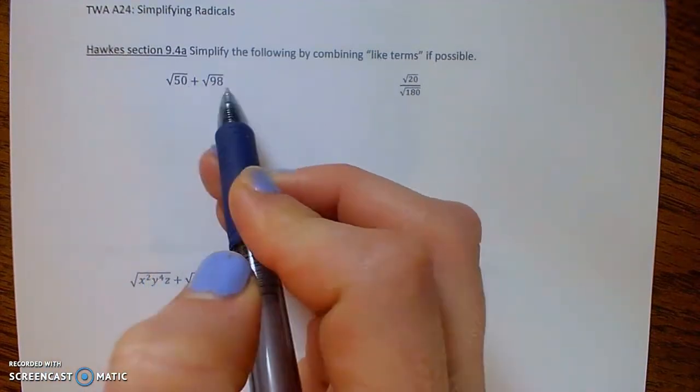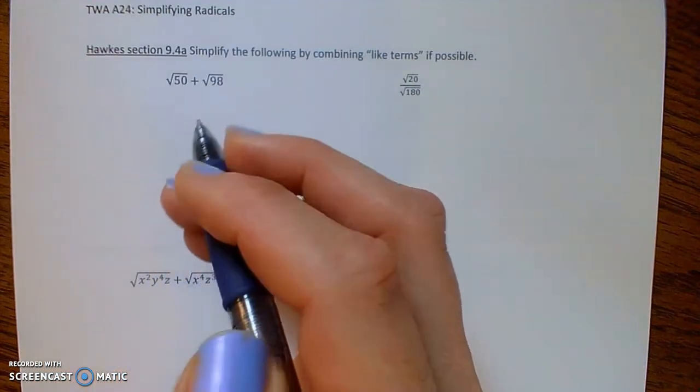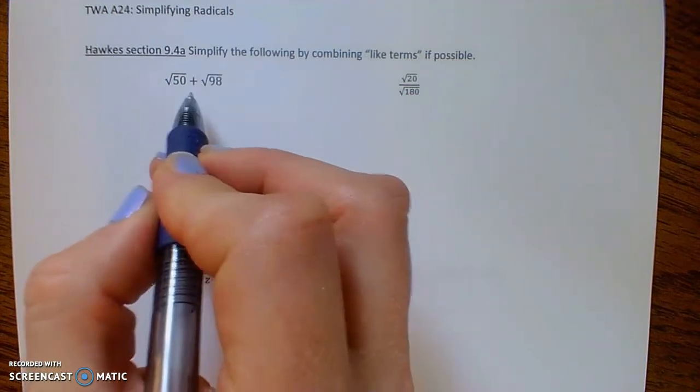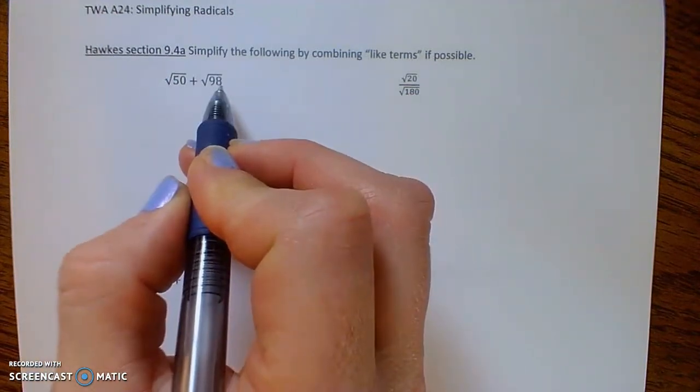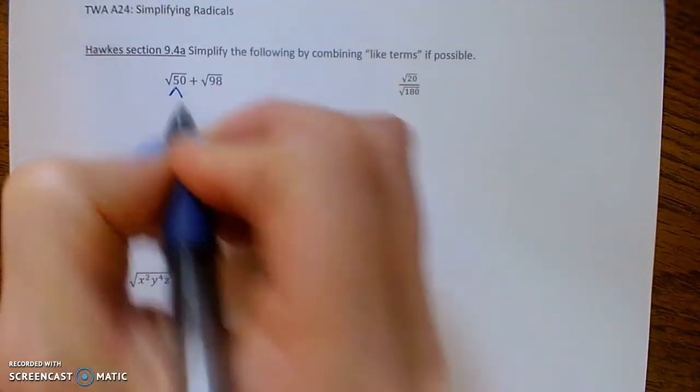It doesn't look like you can combine these because they don't have the same quantity underneath the radical symbol. But let's see what happens when we simplify each of these terms separately, and then we'll see that we're able to actually combine them. So let's look at the number 50.